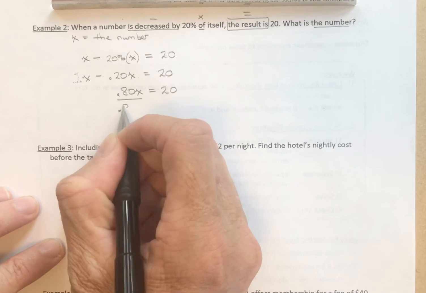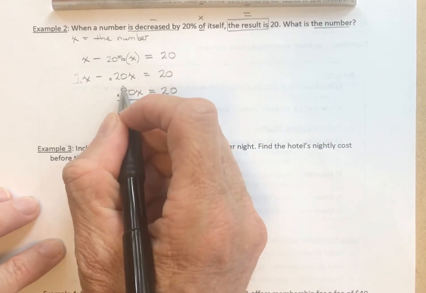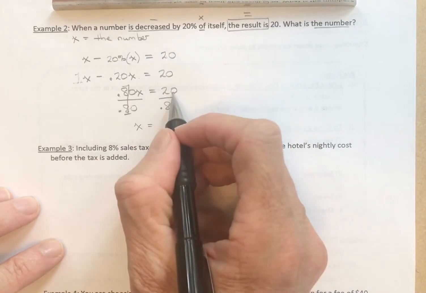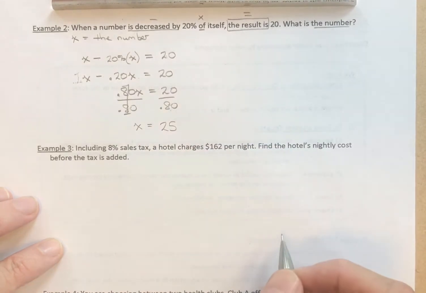Divide this side by 0.8, or 0.80. Something divided by itself is 1, and x is equal to 20 divided by 0.80, which is 25.